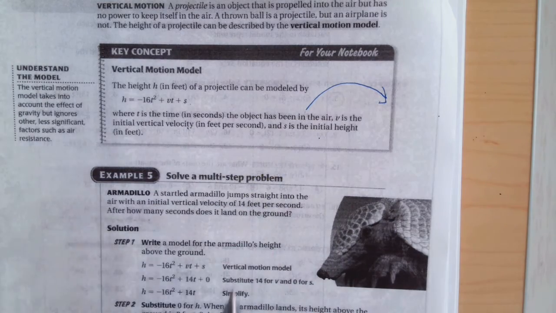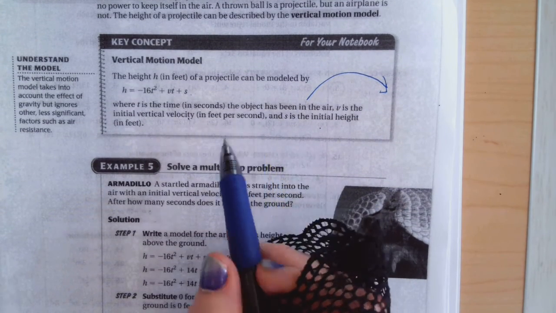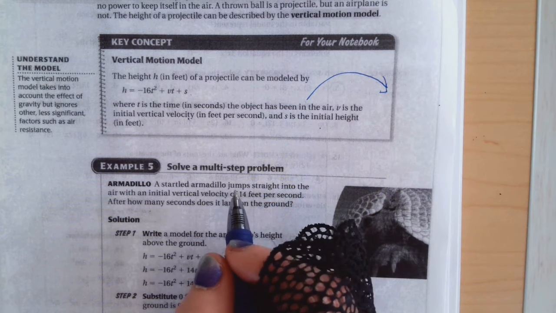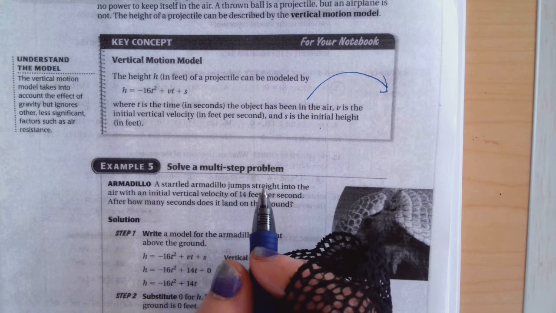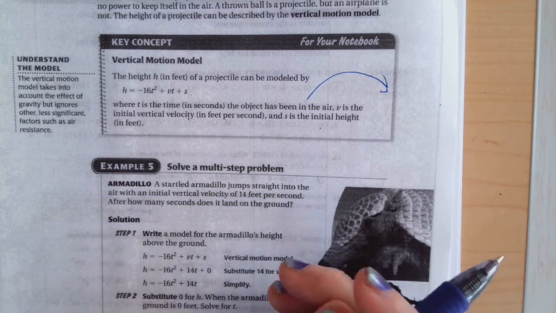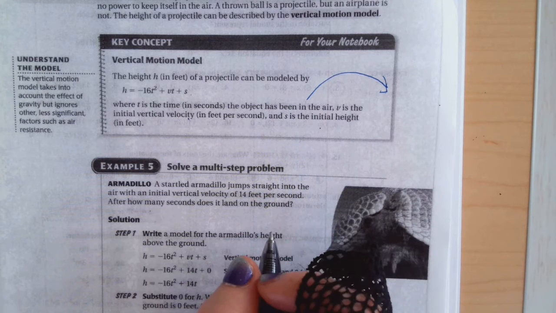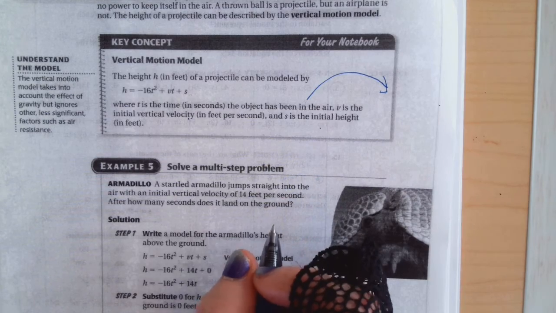So we're going to use this formula, and remember, all formulas are given to you. You don't have to memorize them. I always write them on the board, or if there's a bunch of them, I'll write them all down on a piece of paper and give them to you, or write them on the top of the test. So you've always got them. You don't have to remember the formulas. You just have to know how you're using them and what they mean.